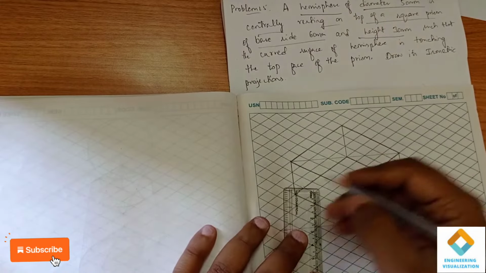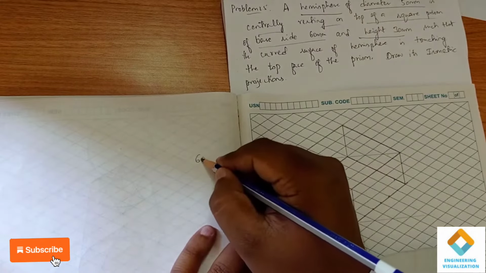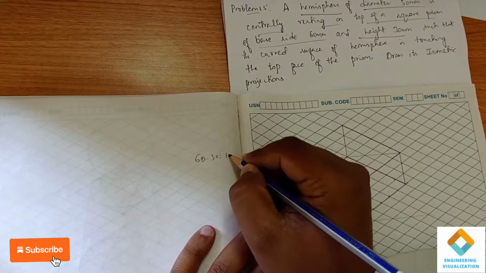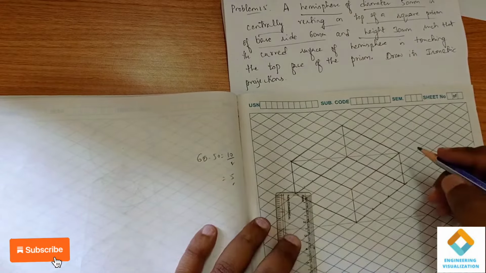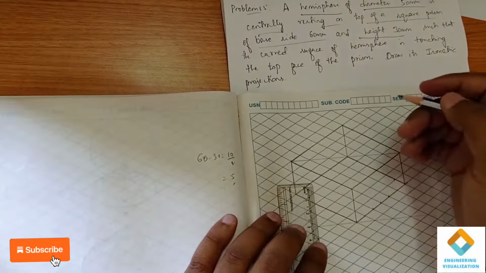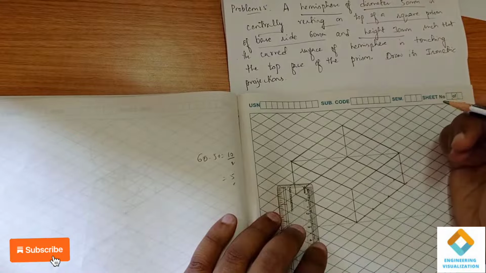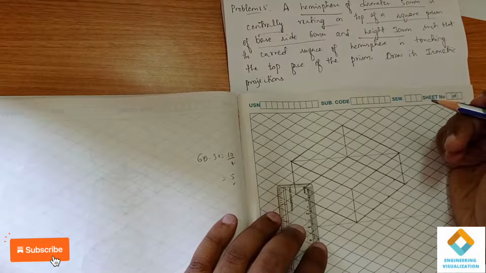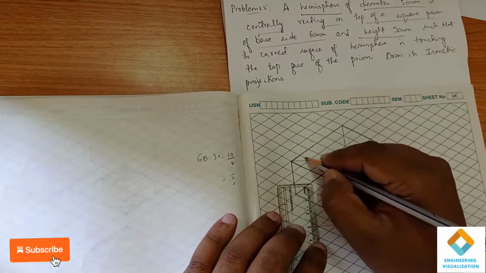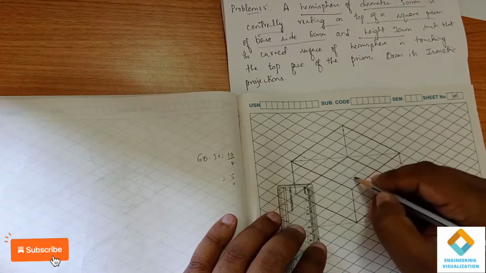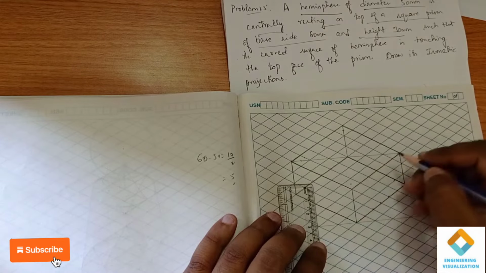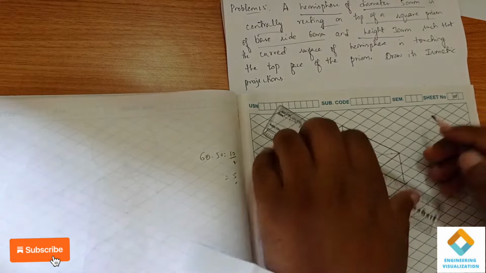So here it is 60. 60 minus 50 means it is 10. 10 divided by 2 means it is 5. So on either side we have to get a box of 50, diagonally exactly the midpoint.